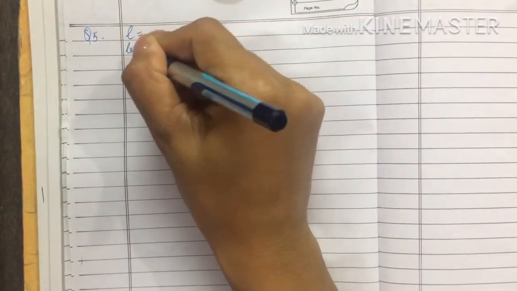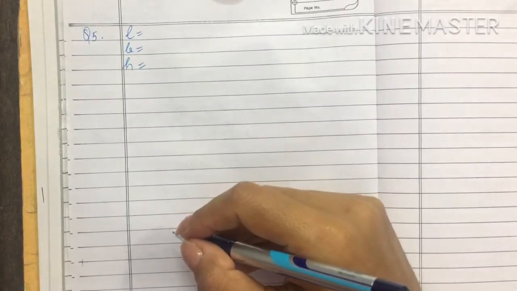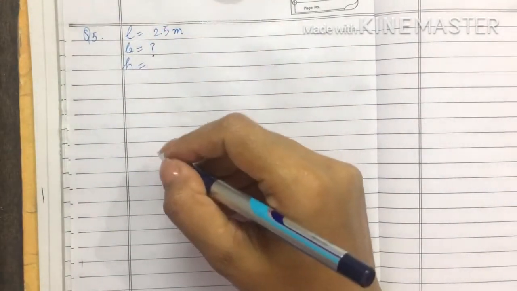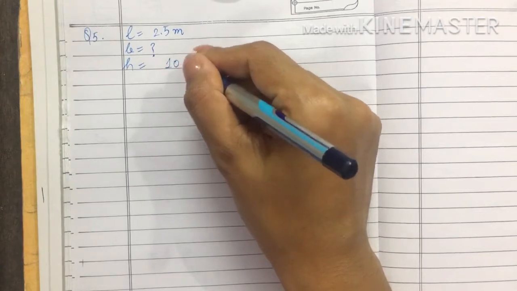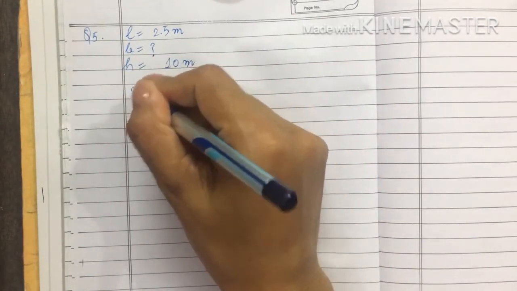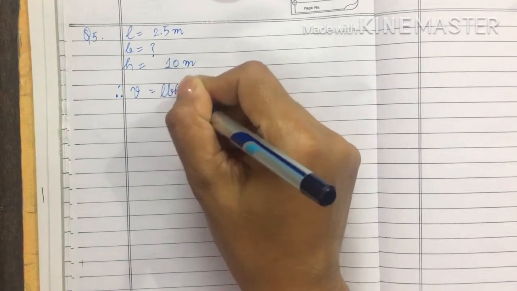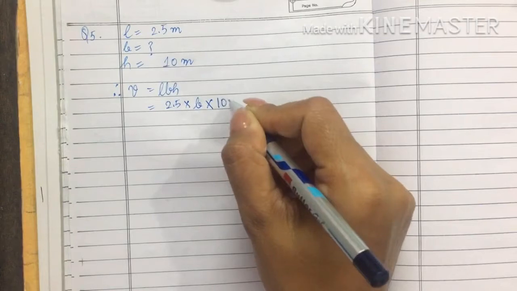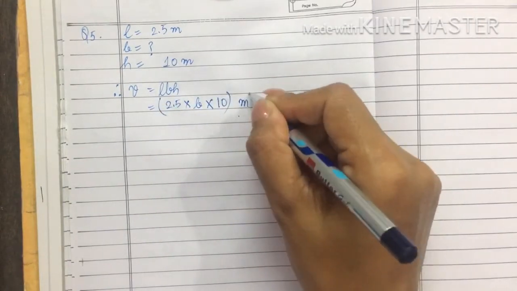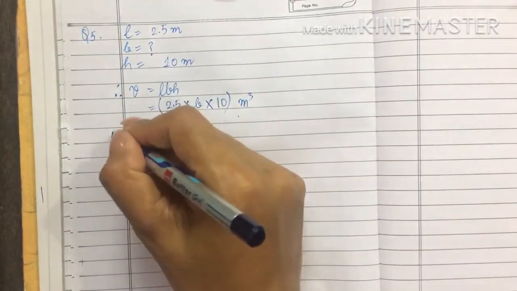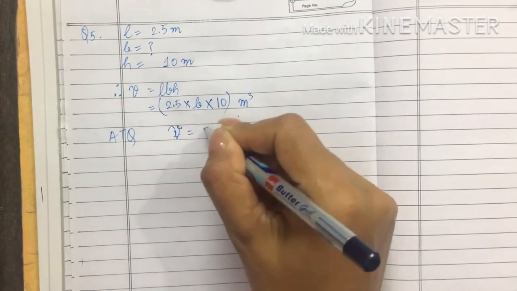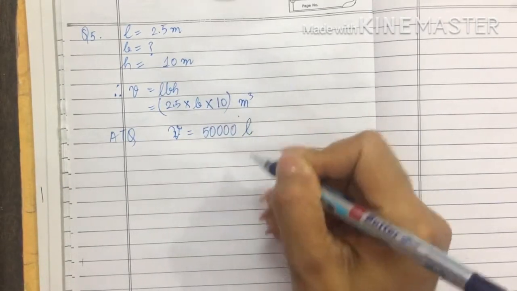So length, breadth and height are used to find out the volume. Here the length is given as 2.5 meters. The breadth is missing. The depth, which is the height, is 10 meters. So volume will be given by L, B and H. This will be 2.5 multiplied by B multiplied by 10, and the answer for this will be in meter cube because the units are in meters. According to the question, the volume is 50,000 liters.